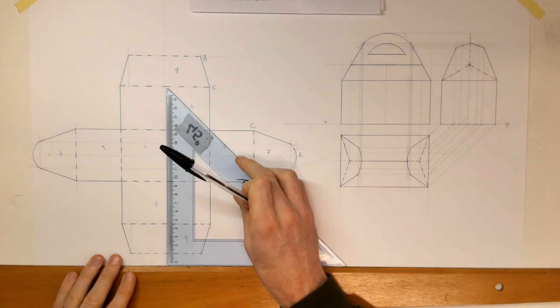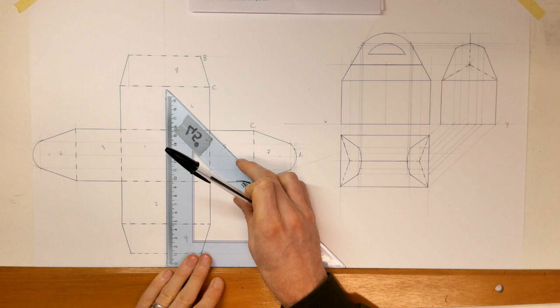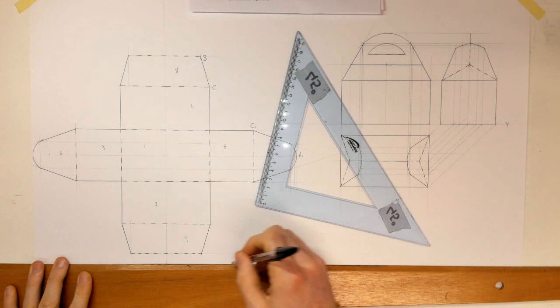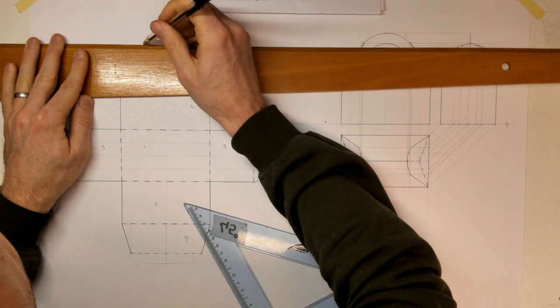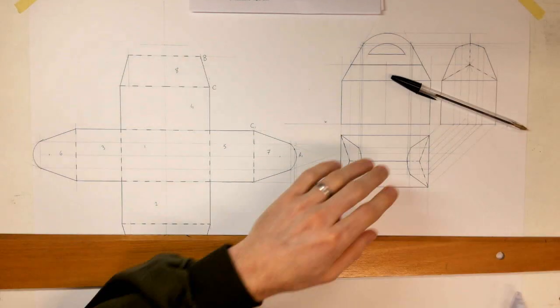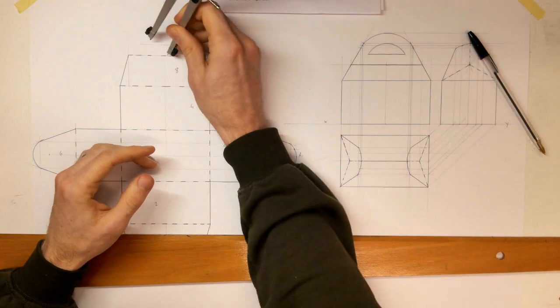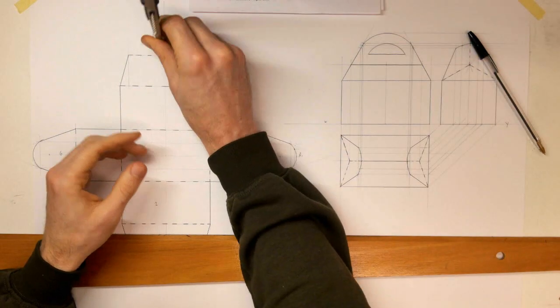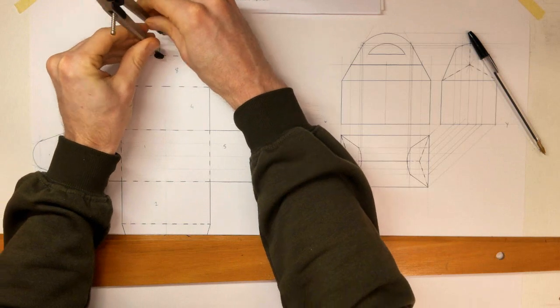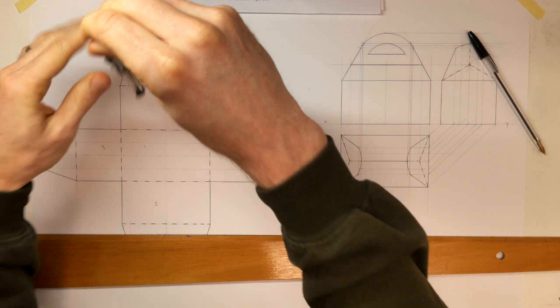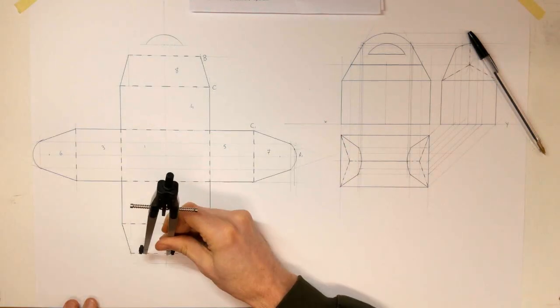Put it down here also. Okay. We have that radius. Let's transfer it over here. And the same here.